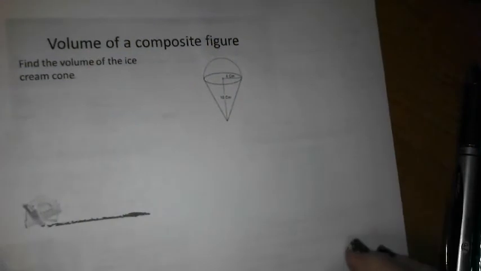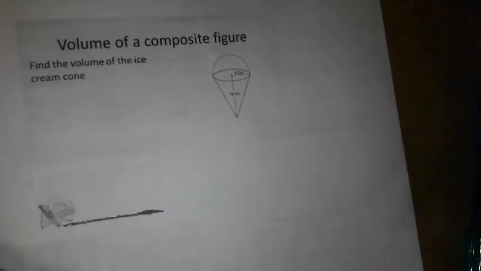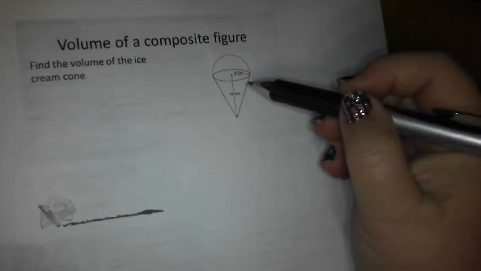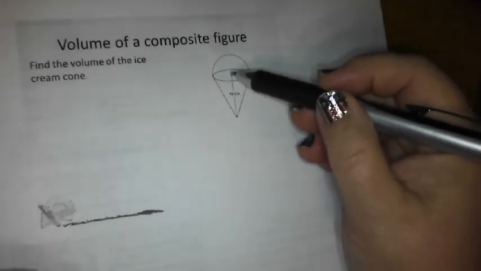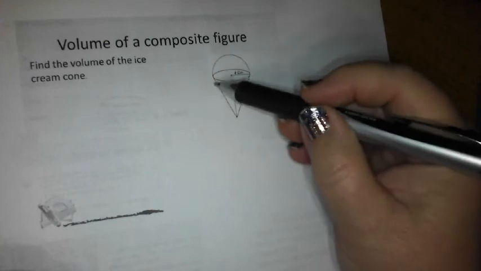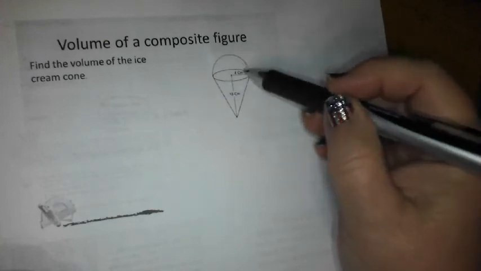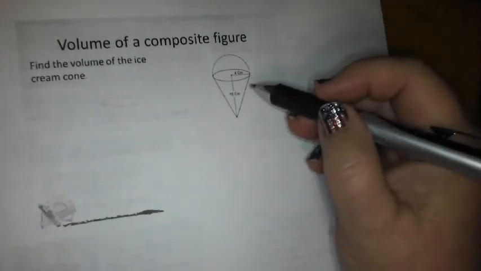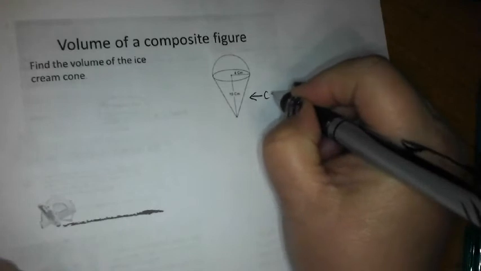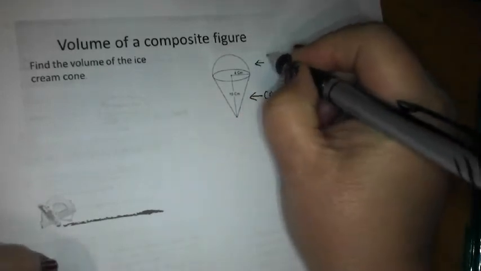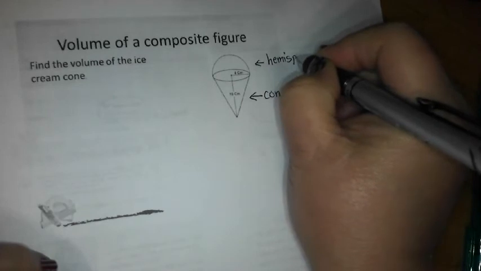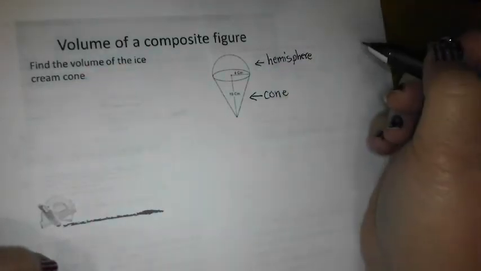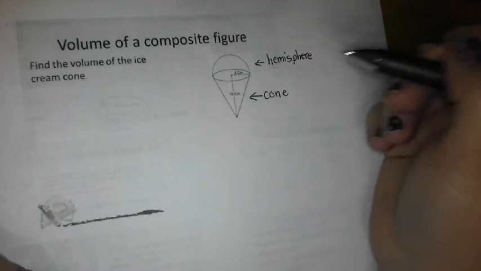All right, I think there's one more picture for us to look at. We call this one a composite figure because we put two shapes together. So we're going to have some ice cream. Sounds yummy. And let's say we have a cone filled with ice cream, and then we have this shape on top with our scoop of ice cream. So the question is, how much ice cream's in there? So we're going to find the volume of the cone plus the hemisphere, because you recognize that that was half of a sphere. So we're going to find the volume of each and add them together.